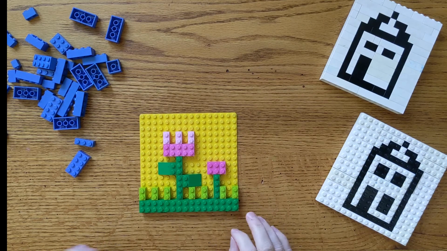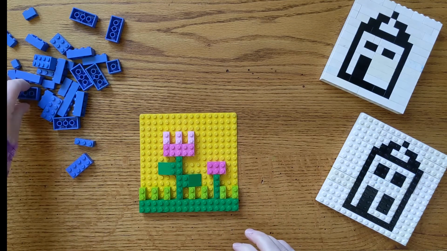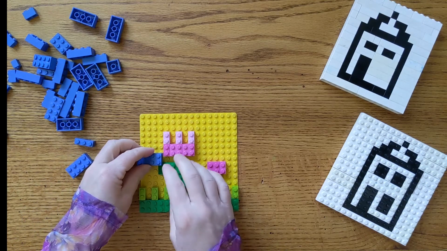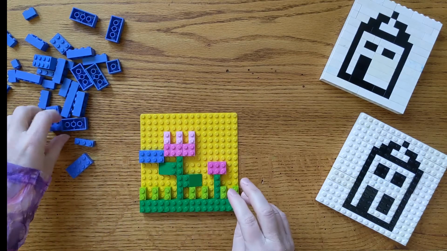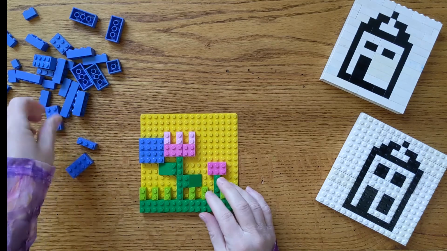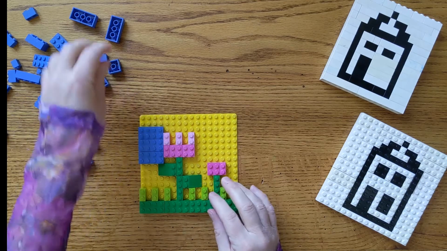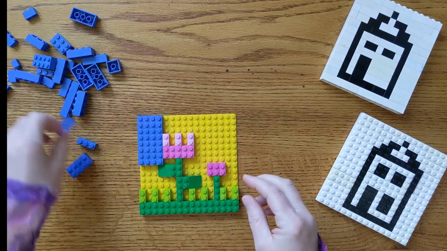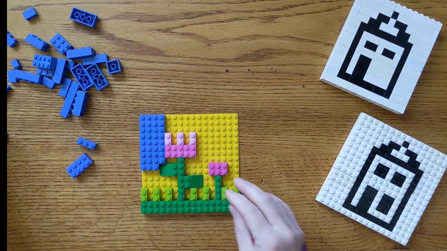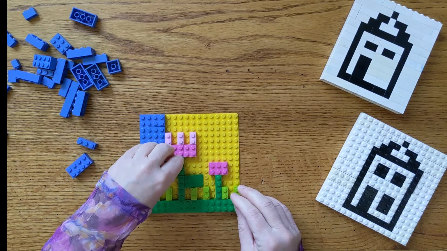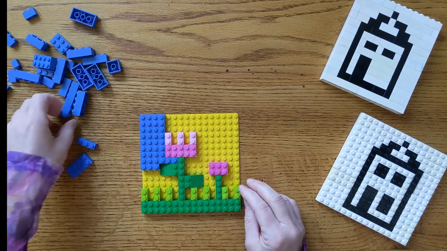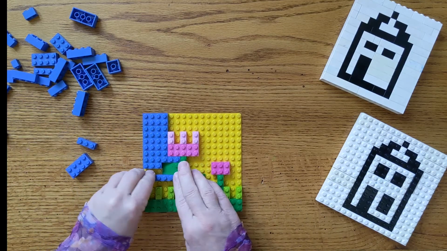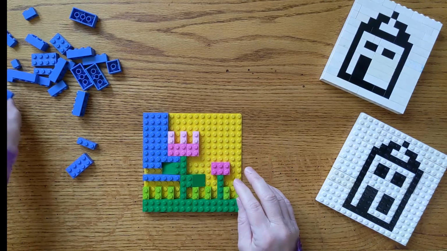All the objects in my picture are completed, so now I just have to do the background. In a real mosaic, all the pieces are almost the same size and shape. So this is kind of fun because it's almost like putting a puzzle together where you're looking for just the right pieces to fit in the spaces that you have left.